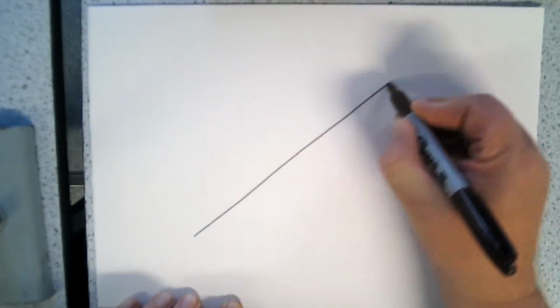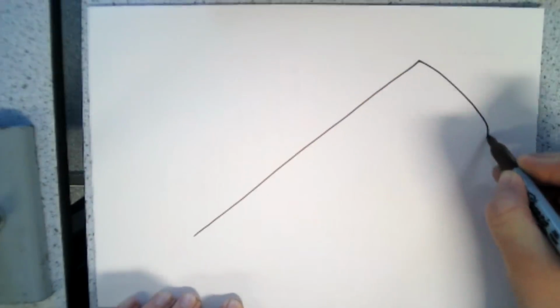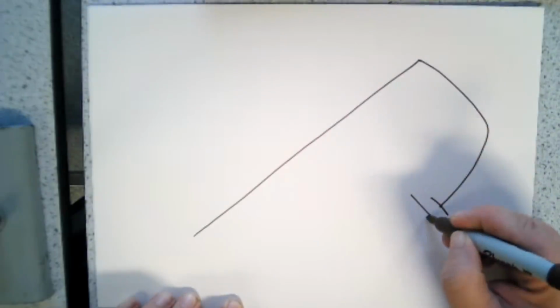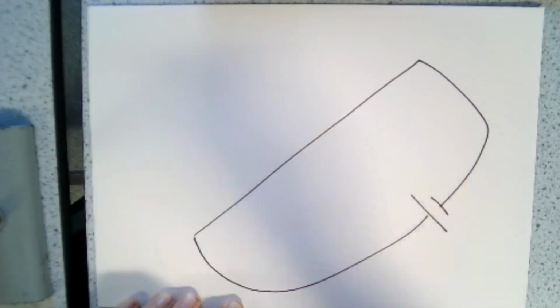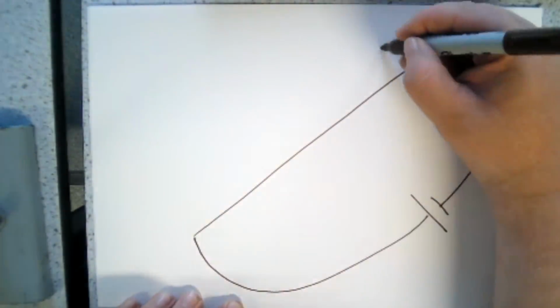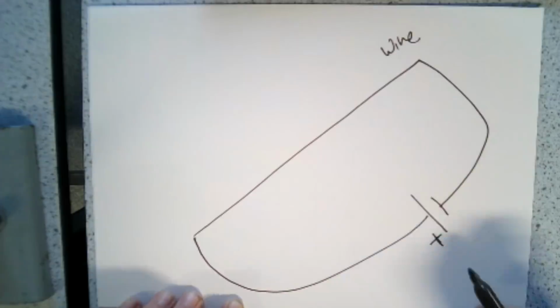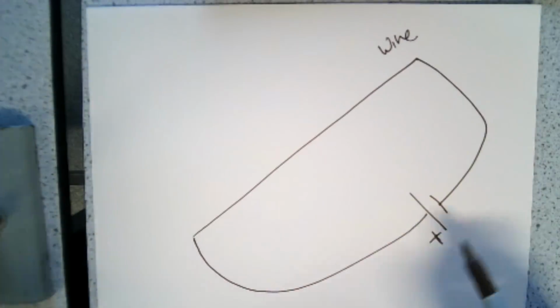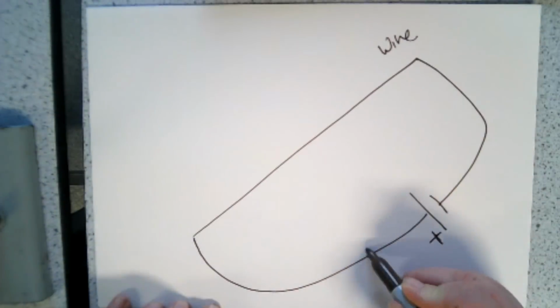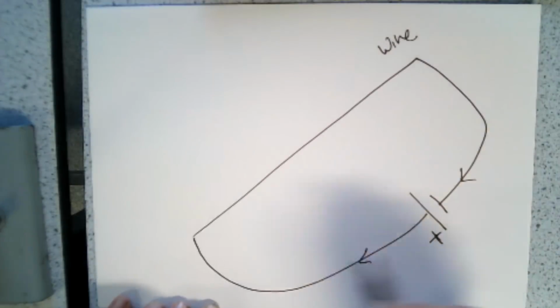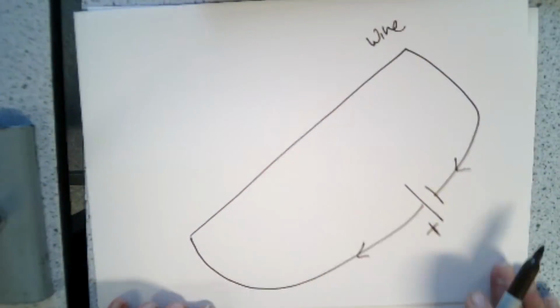So here I've got a wire, okay, and I'm just going to draw a circuit because we need to have a complete circuit. So I've just got a straight wire, and I've got a power source here. There's my battery, and that's sending current in this direction from the positive to the negative terminal, and it's passing through that wire.